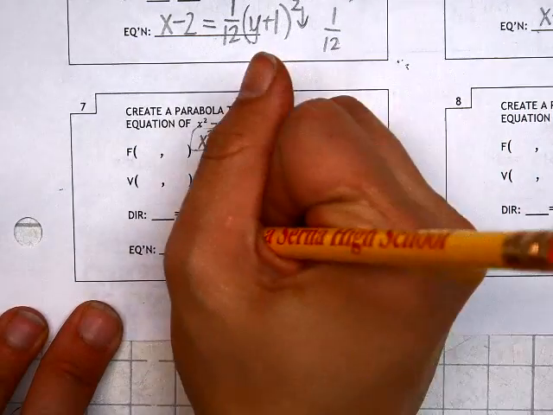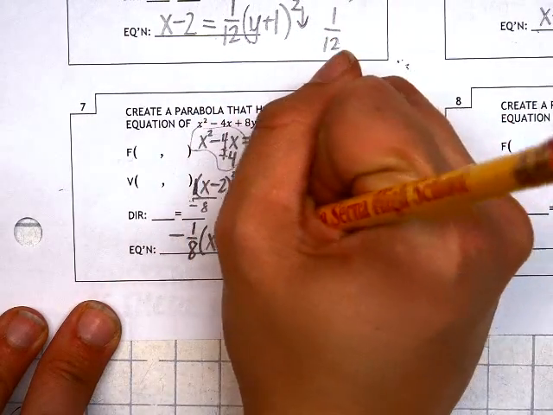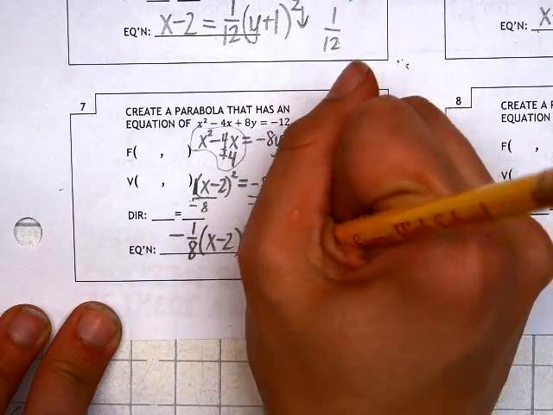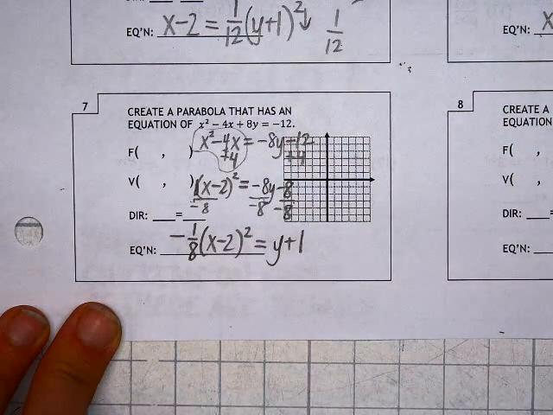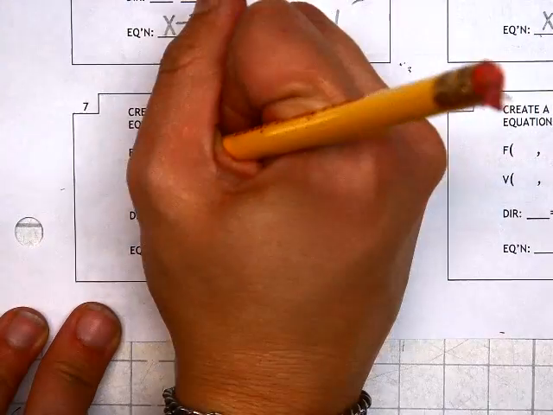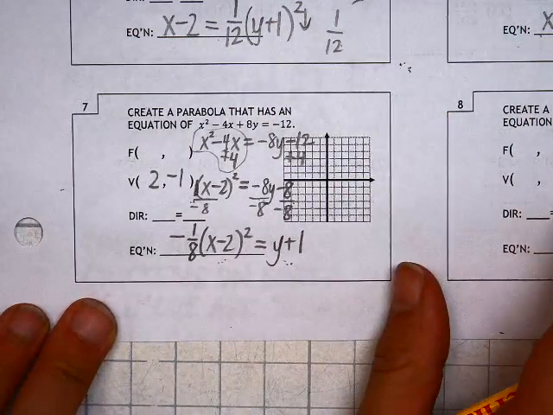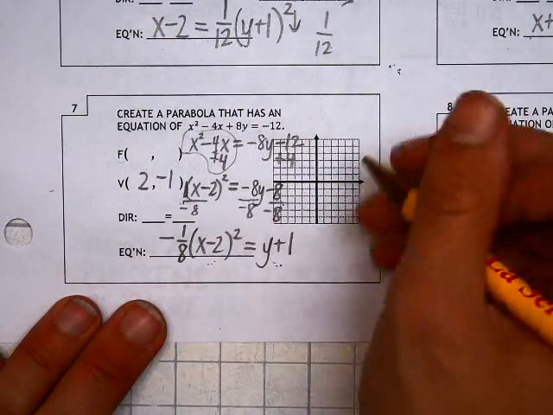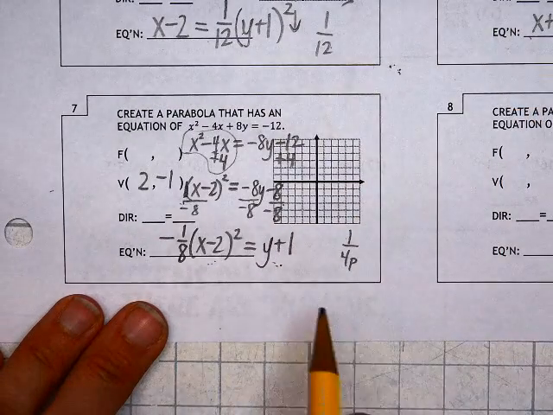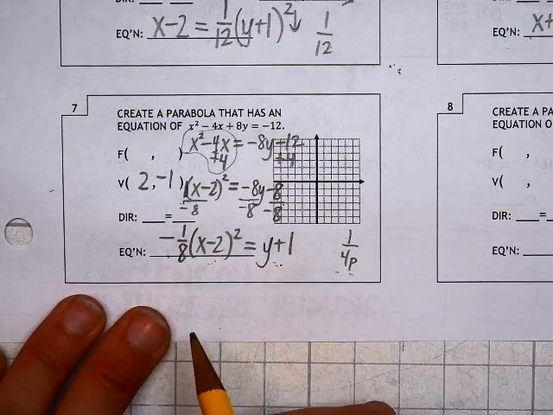Our equation will have negative 1 over 8 to begin, parentheses x minus 2 squared, equals, and on this side if we divide everything by negative 8, we'll get y plus 1. That implies that this equation has a vertex of 2 comma negative 1, based on the location of the vertex in this parentheses. Now the equation's also giving us the fraction. If negative 1 over 8 comes from the fraction 1 over 4p, that means the p value must be negative 2, because negative 2 times 4 is negative 8.